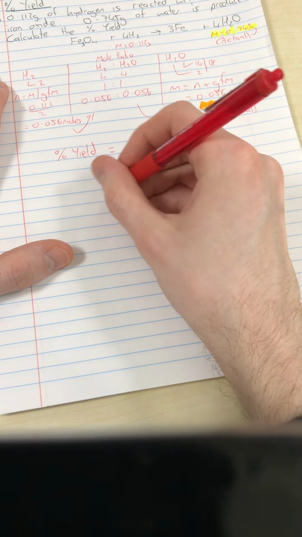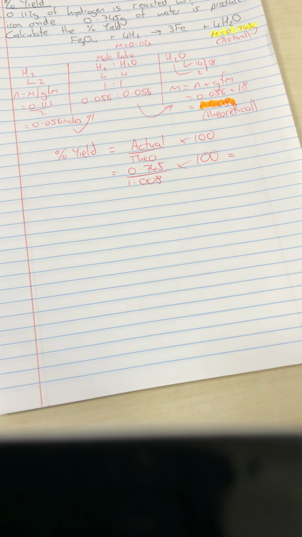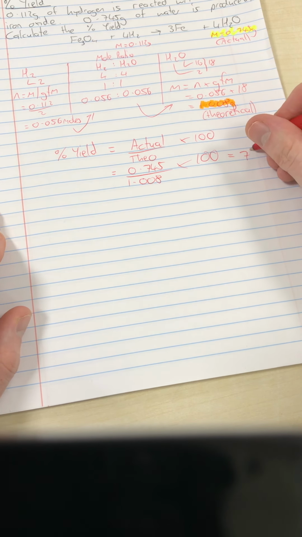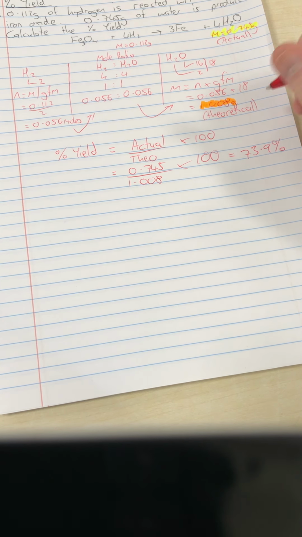Times by 100. A lot of people forget to times by 100. So 0.745 divided by 1.008, times that by 100, and our percentage yield was 73.9%. So that's quite a high percentage yield.